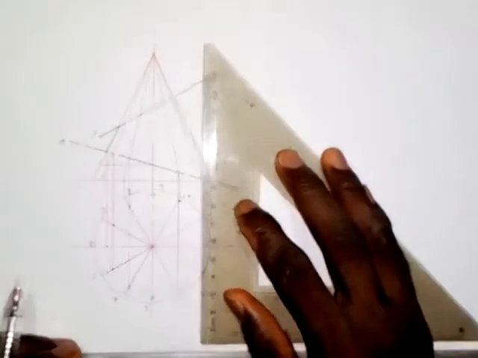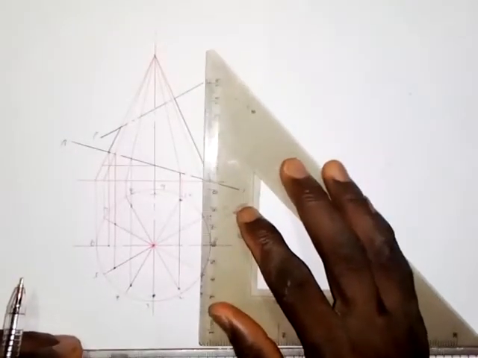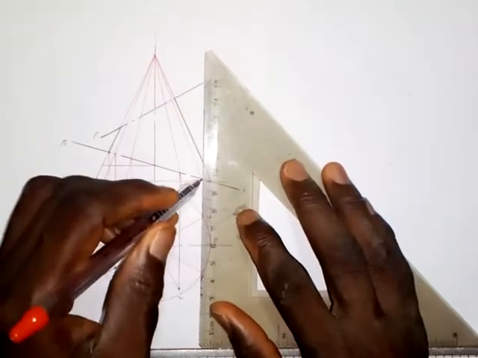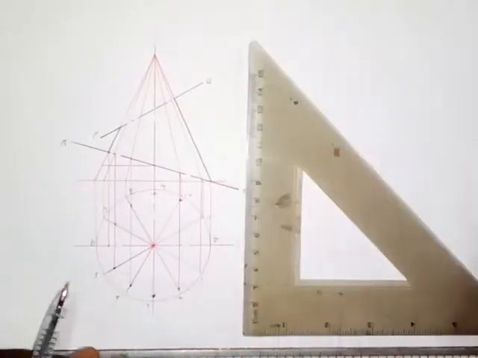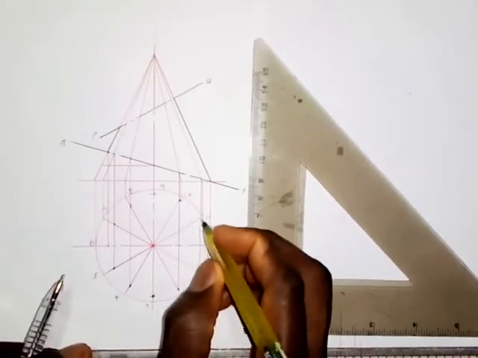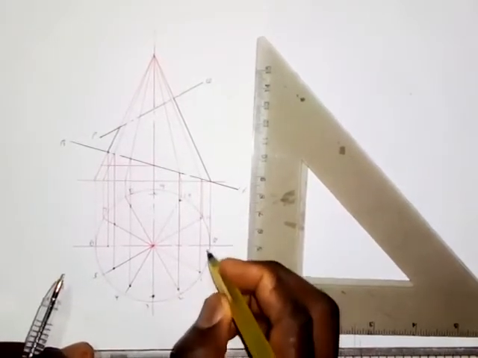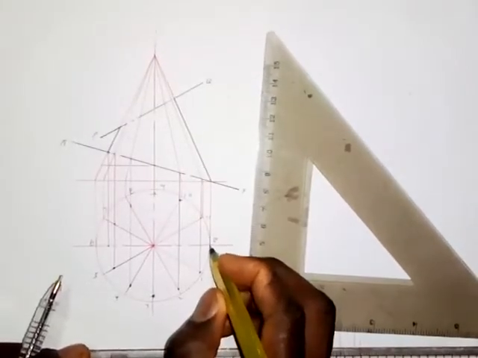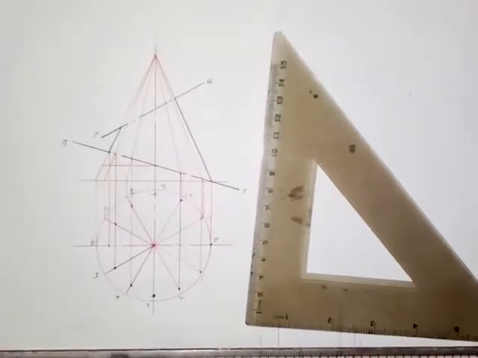Then the last one that we have here is for 1 and 11. If I draw a vertical line from here, it touches 1 here, and it touches 11 here, and this is for 0, which is this point. We are not to draw any line from there, we have already drawn.